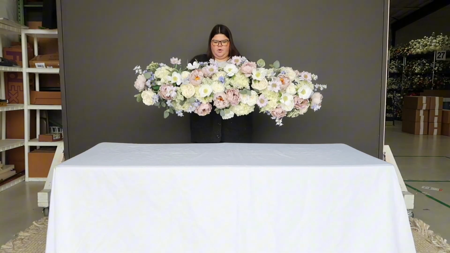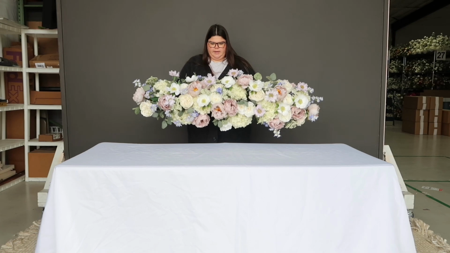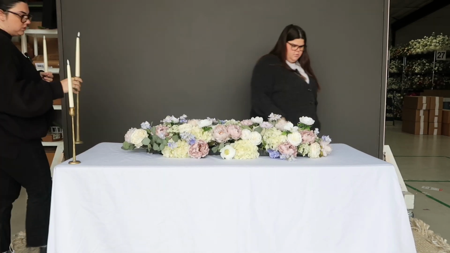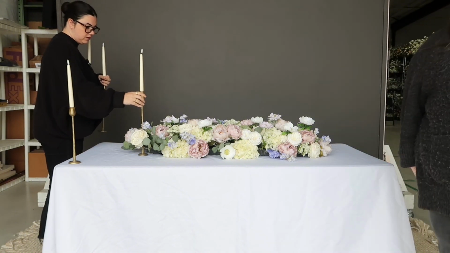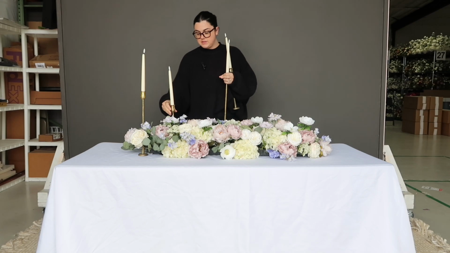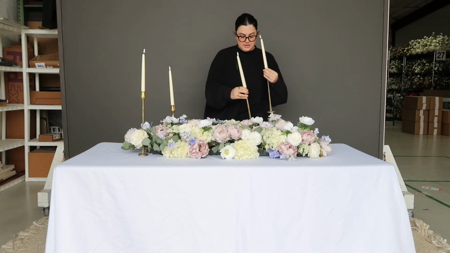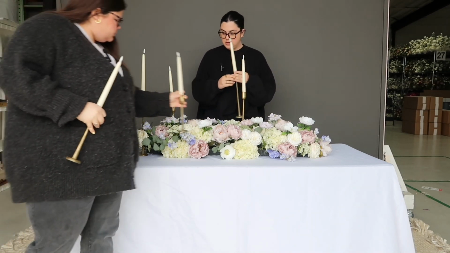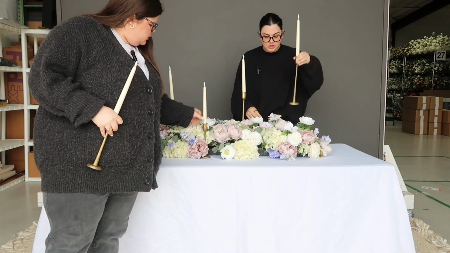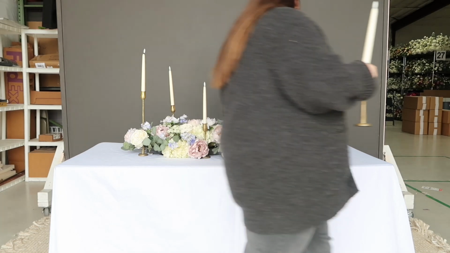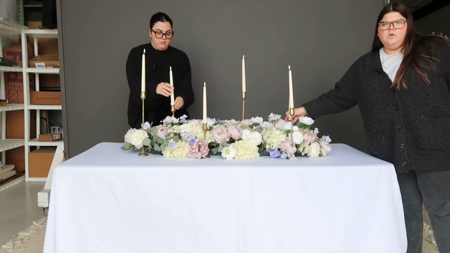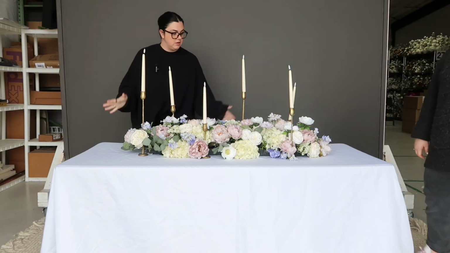Next, we're going to start off with the Taylor runner. This is our new Taylor runner. And you're just going to place it in the center of the table. And then we're going to place tulip candlesticks throughout. And I think a nice tall candlestick looks nice with the runner, because you get some height and it just really stands out. Like the candlesticks will stand out in the runner, as opposed to like a shorter one. But here's look number 3.